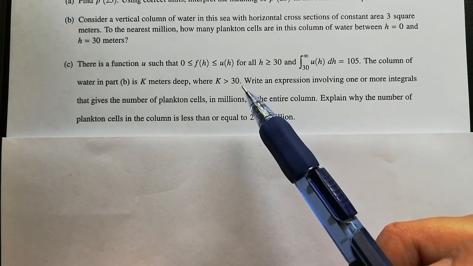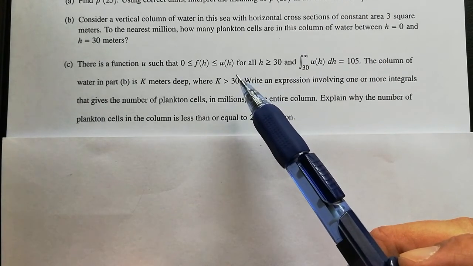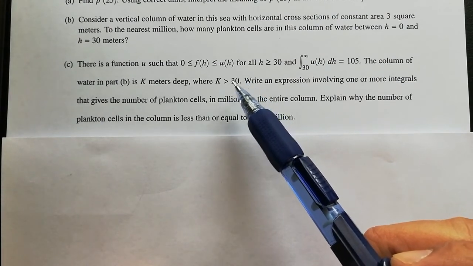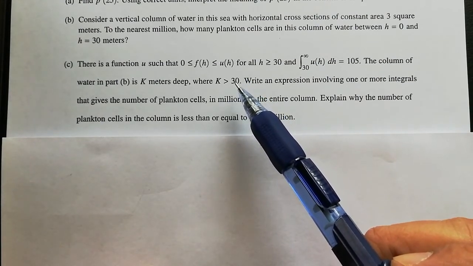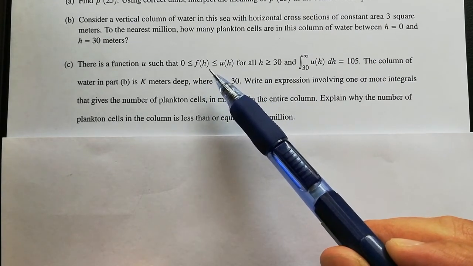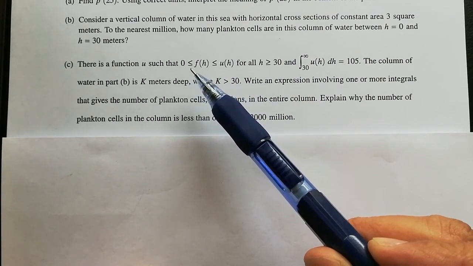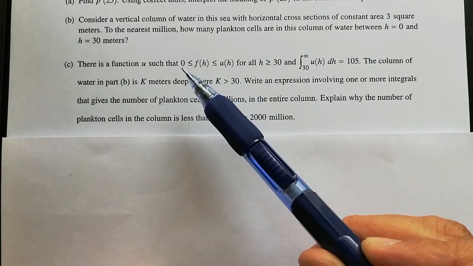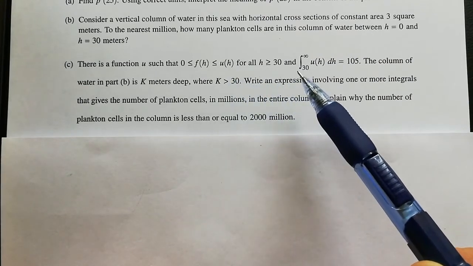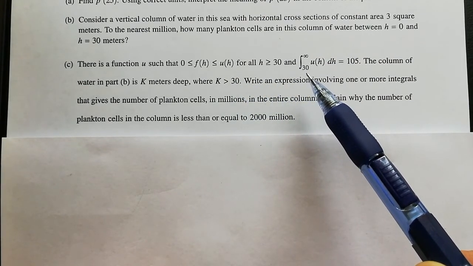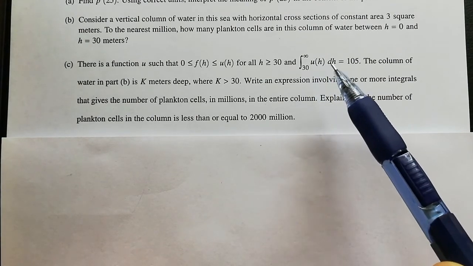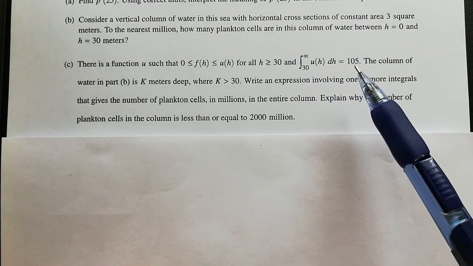The next question is a little bit long. They want to know how many cells there are when h is greater than 30. However, they don't know what F of H is, but they do know F of H is bounded by 0 and another function U of H. And U of H has the property that if you integrate U of H from 30 to infinity, the whole thing equals 105.